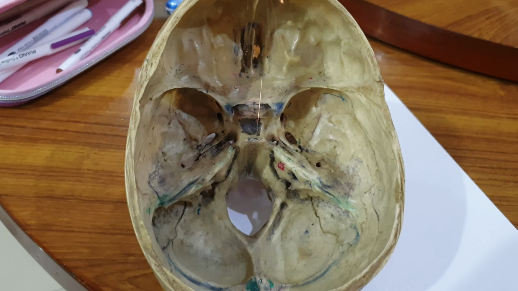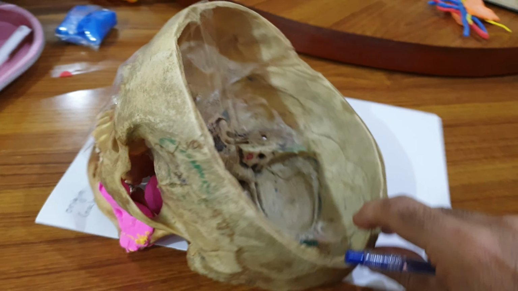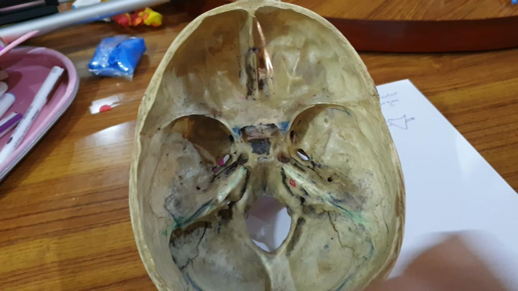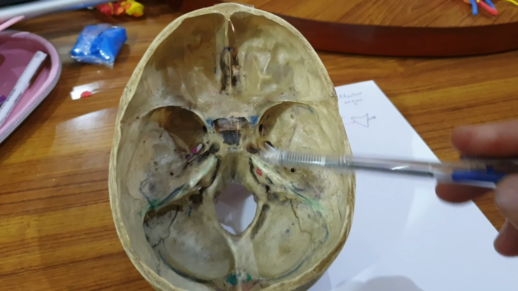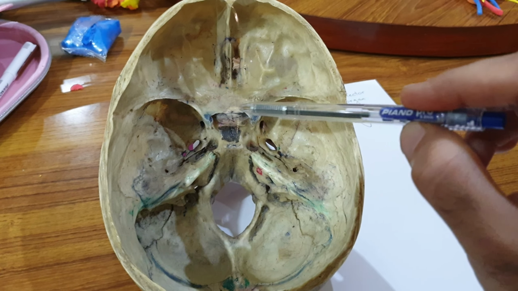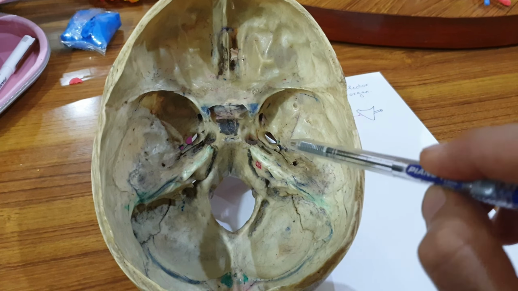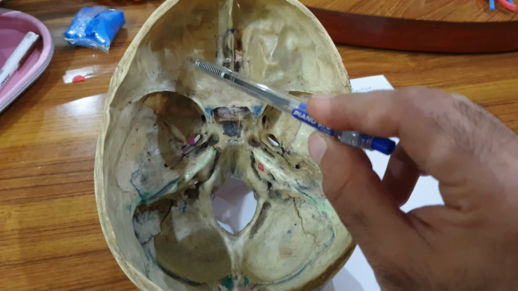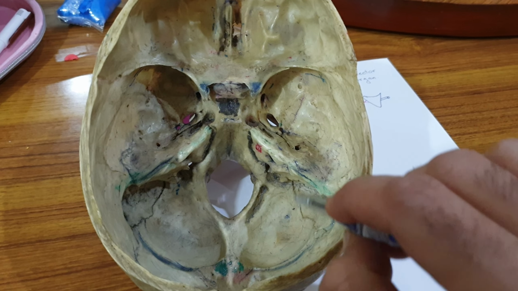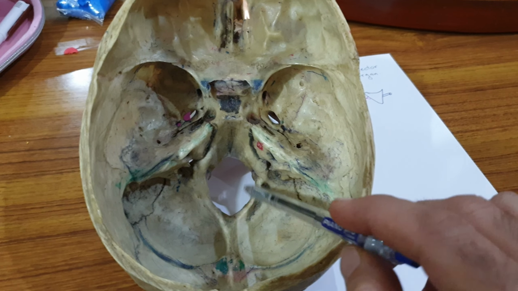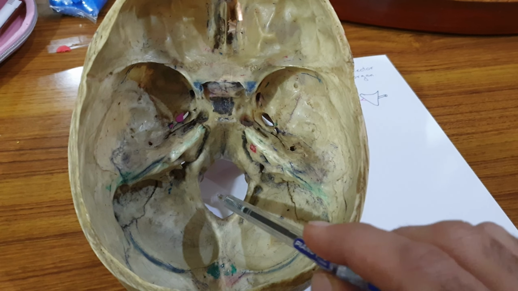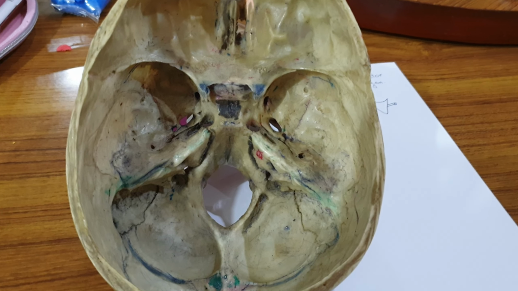Now, to understand all this, first you will have to see this cranial cavity. This is the lateral aspect of the skull, and if I move it like this, you can see the cranial cavity. You can see that it is in three steps. The anterior part is higher, and this is called the anterior cranial fossa. The middle part is lower than the anterior part, this is called the middle cranial fossa, and the posterior part is the lowest, and this is called the posterior cranial fossa, and it has a big foramen in it, which is called the foramen magnum, through which the brainstem goes out and forms the spinal cord.